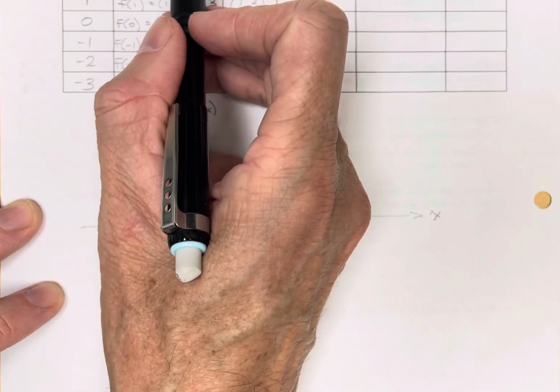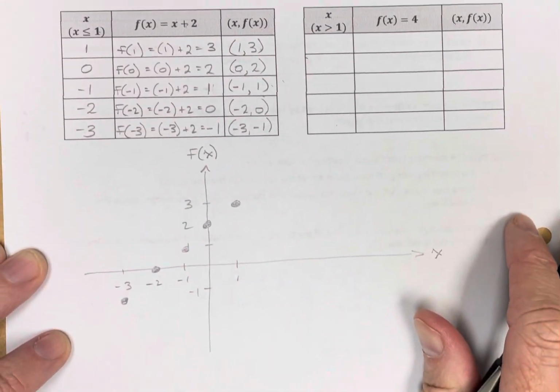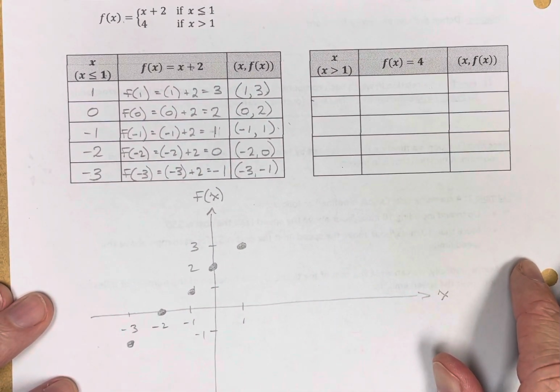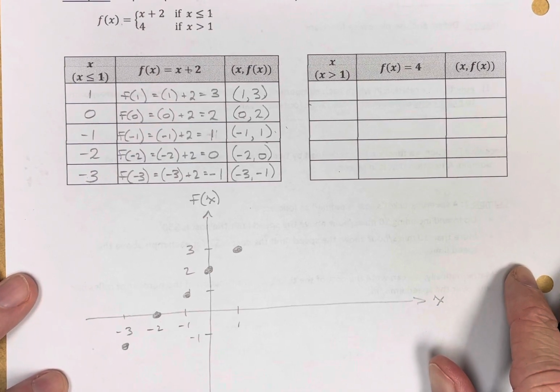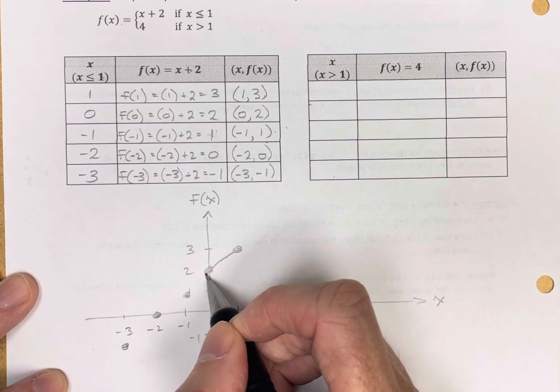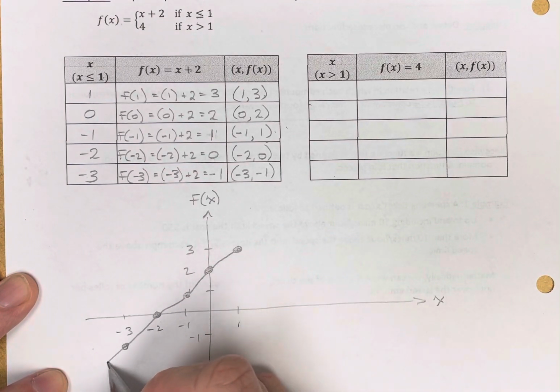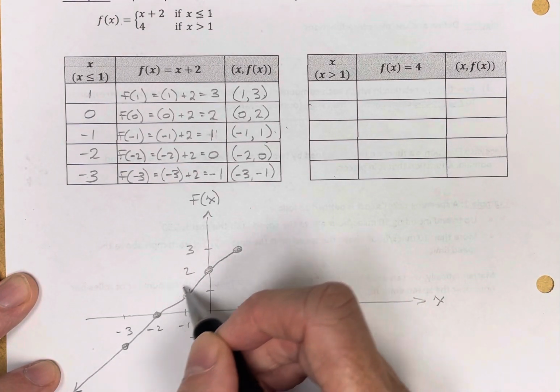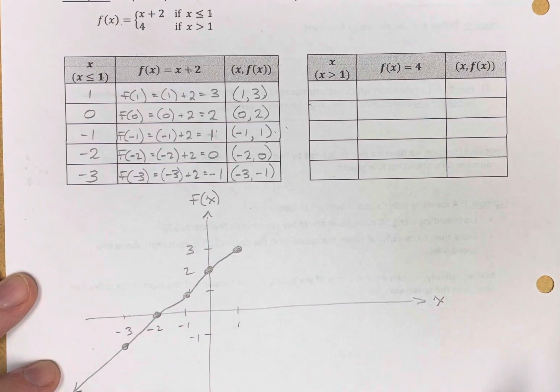So when x is less than, whoops, you can't see that, can you? There we go, that's better. When x is less than or equal to 1, this is the graph, and I apologize for a little bit of a crooked line there. That's a straight line. My points are hand-drawn, of course, and that's what the graph looks like.